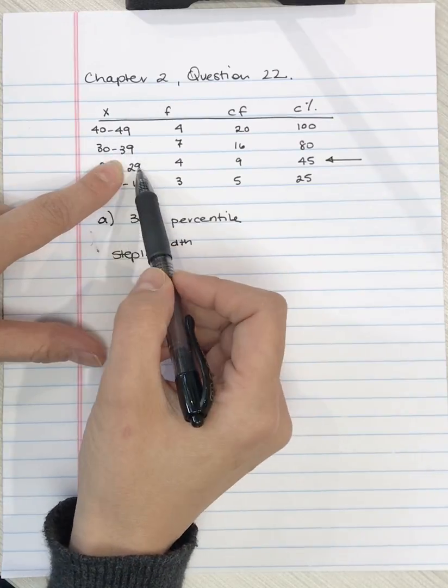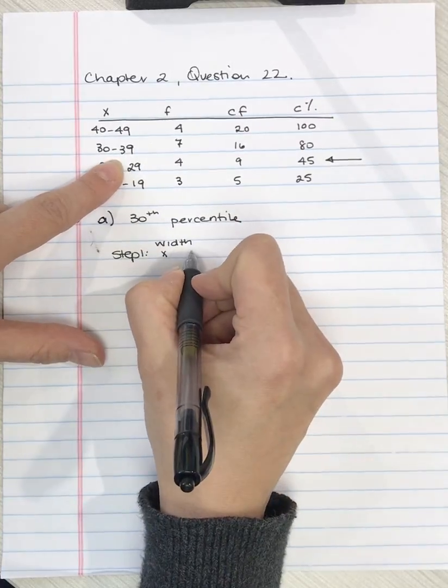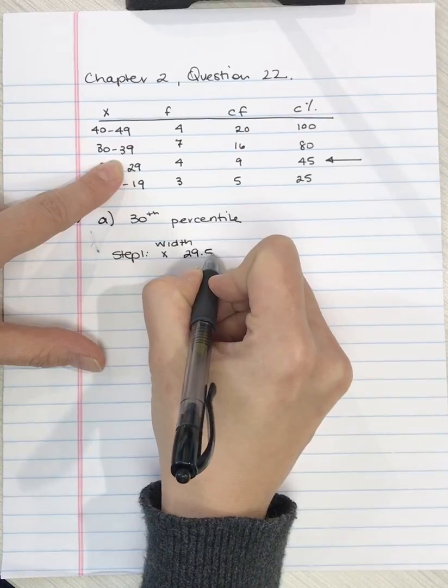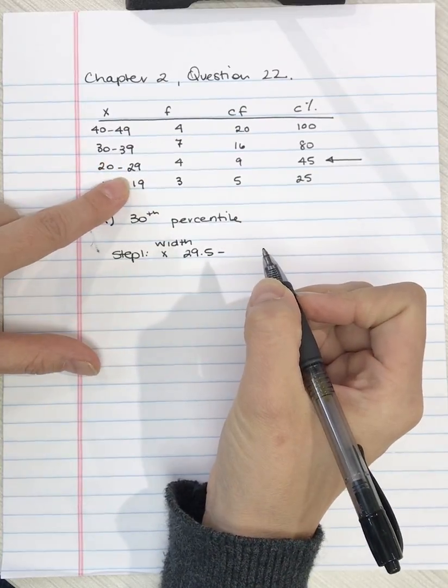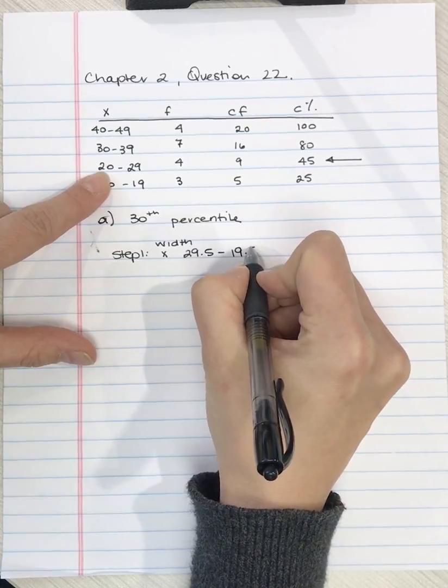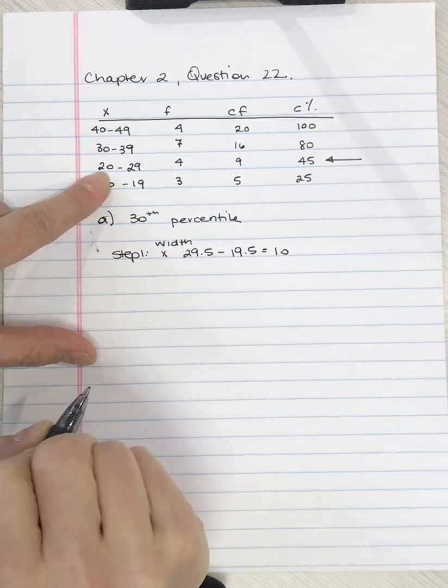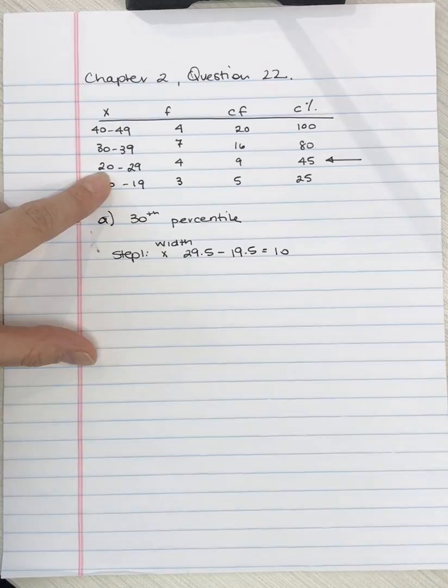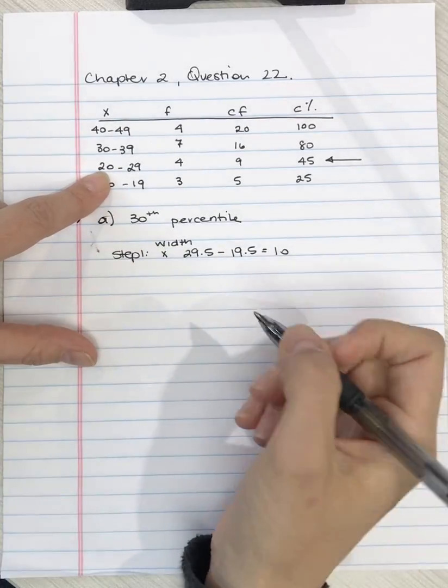So the upper real limit is 29.5. Subtract, and the lower real limit is 19.5. So the width of this column is 10, which is different from a lot of the questions and examples in the textbook. A lot of the examples have a width of 1, and this is why I'm doing this example.